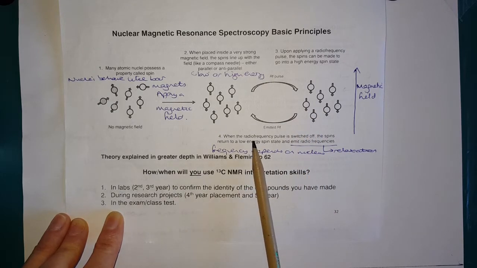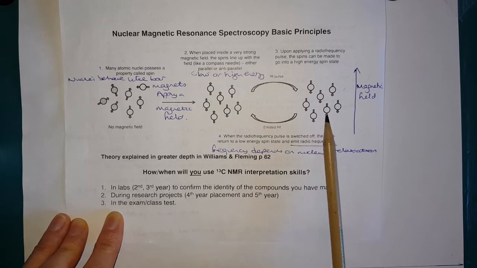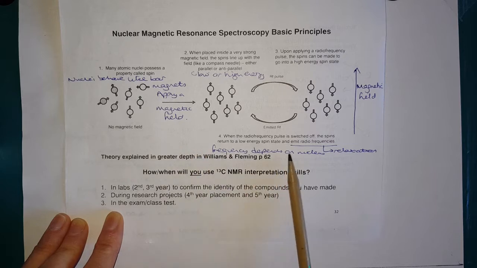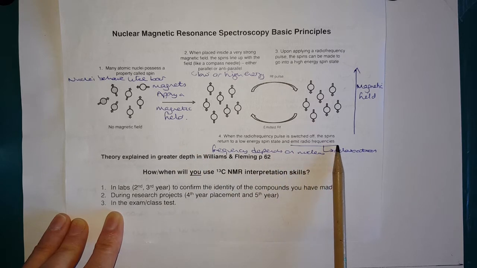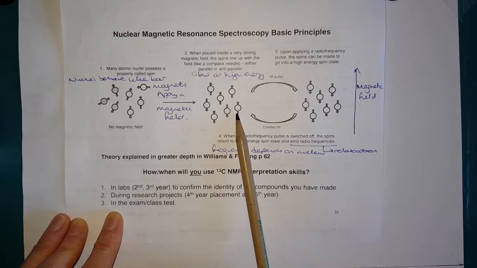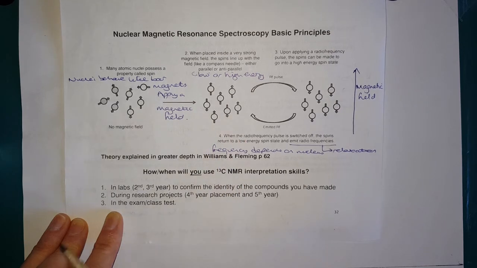Once we switch off that radio frequency pulse, the spins will return to a low energy spin state and emit radio frequency energy. And this is what's called relaxation. And the frequency that's emitted when the nuclei relax to go back to a low energy state depends on the nucleus involved.